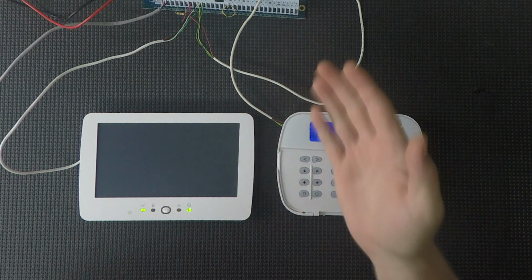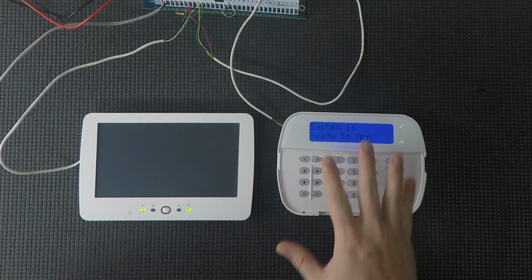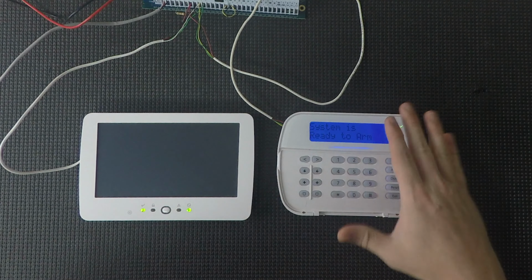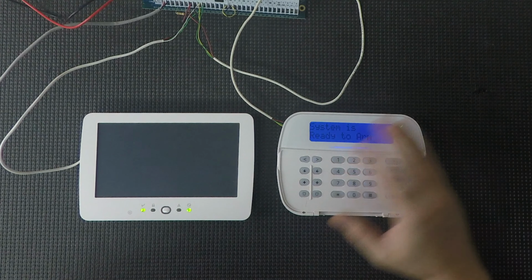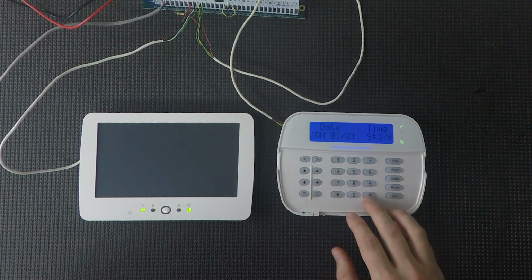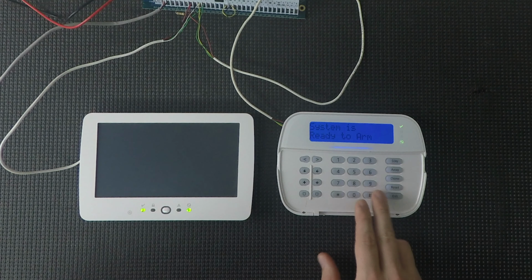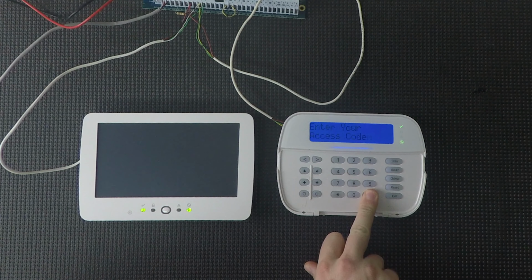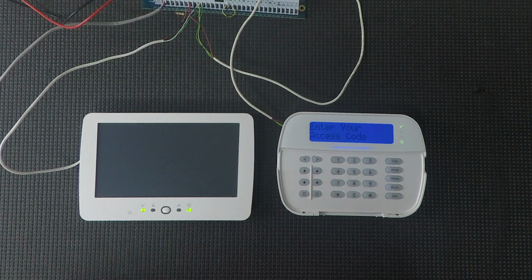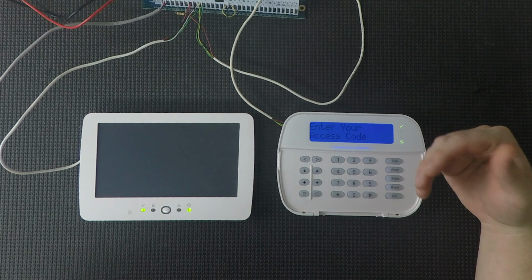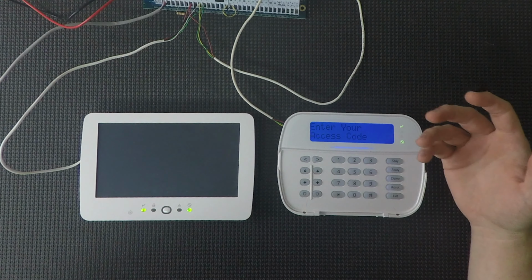And then we're back to this type of screen. However, this is the partition 2 basic layout. So those are the basics of using it with the LCD keypad. Personally, I don't find it very useful just because it does add time to accessing your system at all.